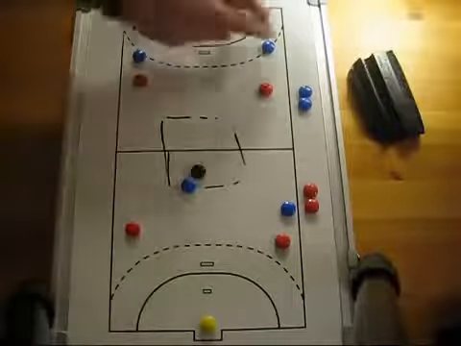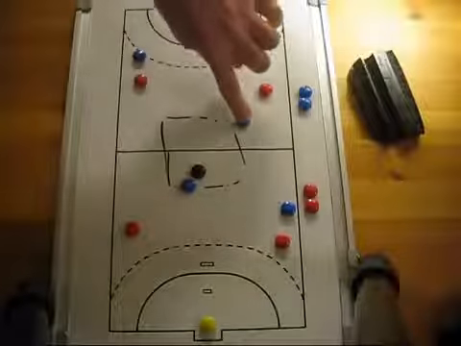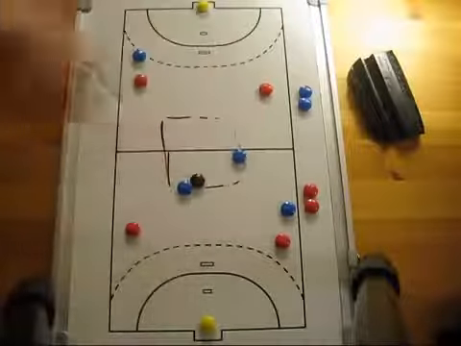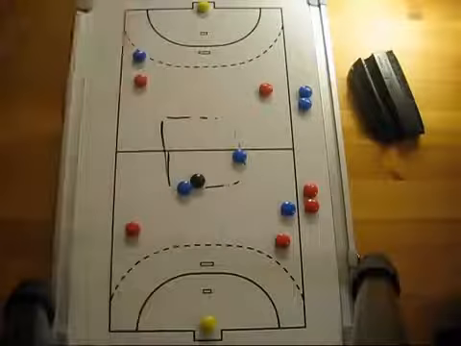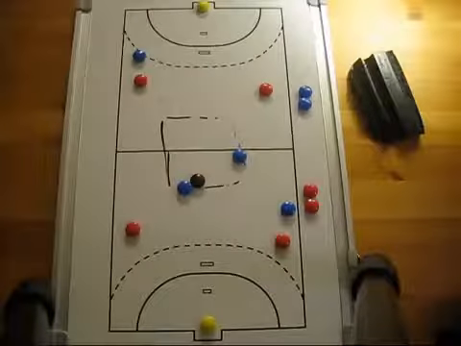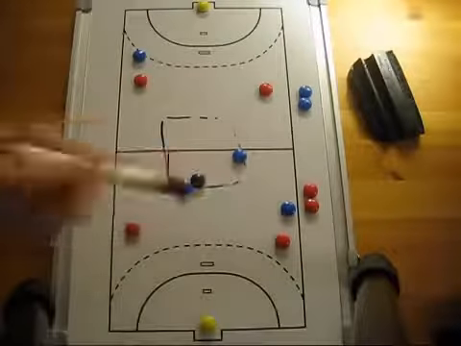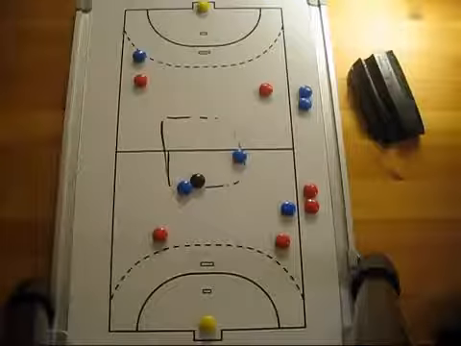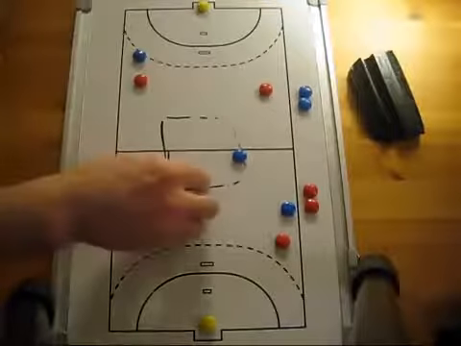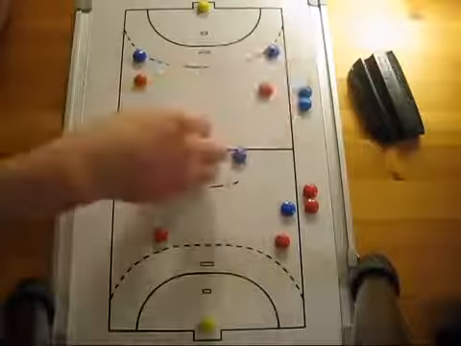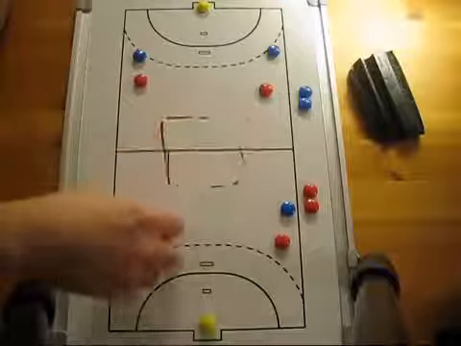so for example, a pass goes here, defender sprints, and you see, as a result of this pass through the middle, 3 of your opponents are against 2 of your defenders. So this is what you should defend against. This is what you should avoid happening.